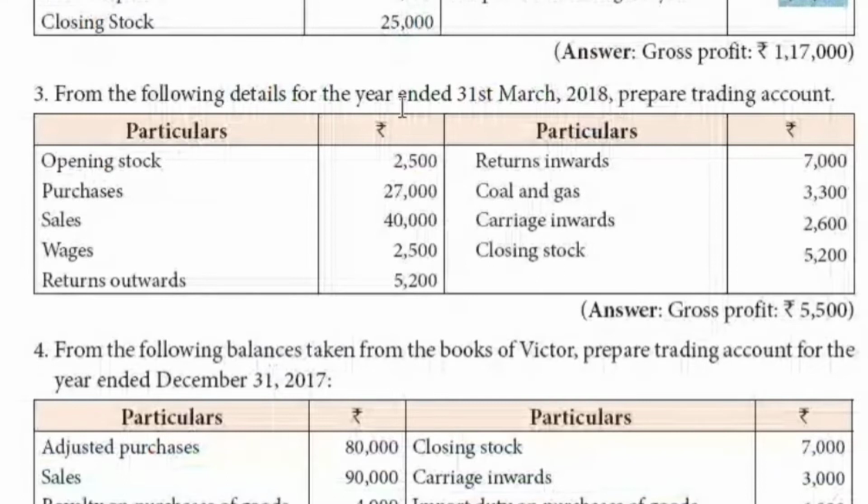From the following details for the year ended 31st March 2018, prepare trading account. So they didn't give the name, so you can just write trading account for the year ended 31st March. Just have a glance at what they have given: opening stock, purchase, sales, wages, return outwards, return inwards, coal, gas, carriage inwards, closing stock. That means they have given the direct expenses spread out, right?